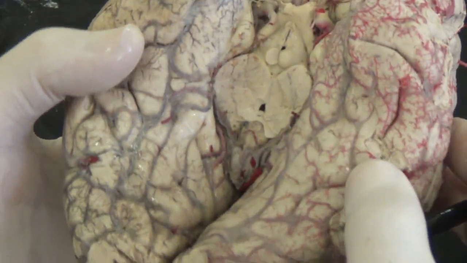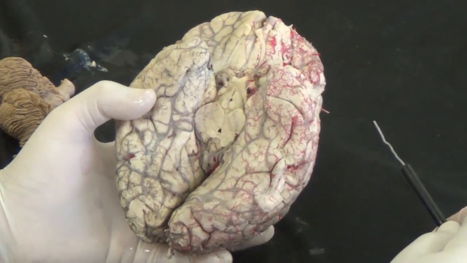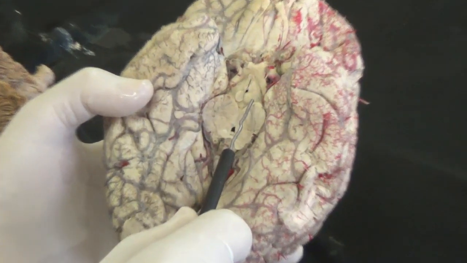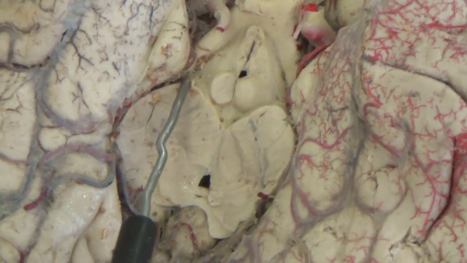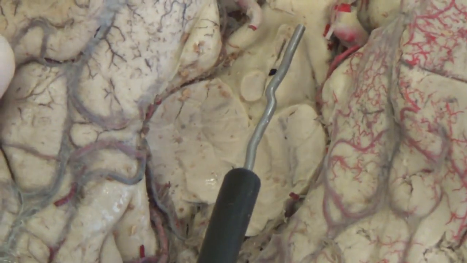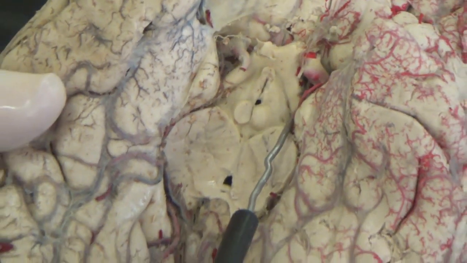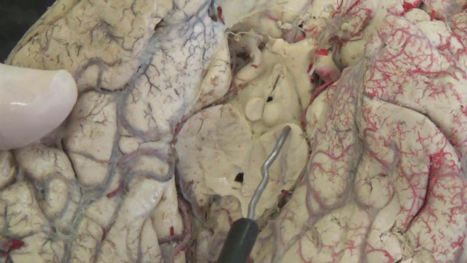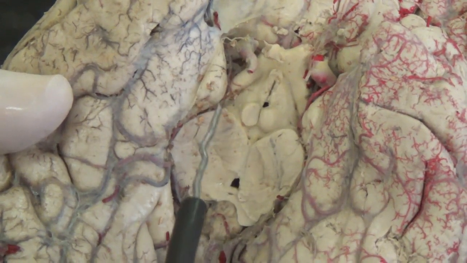If we look to this specimen, I'll find this is the interpeduncular fossa at the base of the brain. The fossa is bounded inferiorly by the crus cerebri, and anteriorly by the optic nerve, optic chiasma, and the optic tract, and this is the crus cerebri, a rhomboid-shaped fossa at the base of the brain.